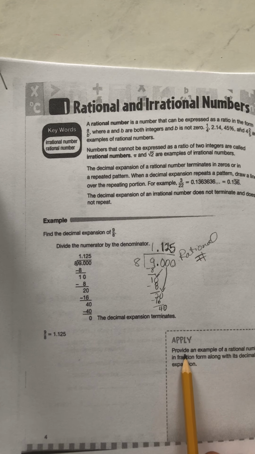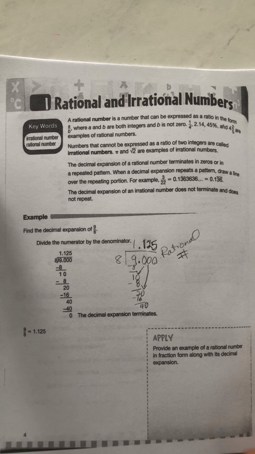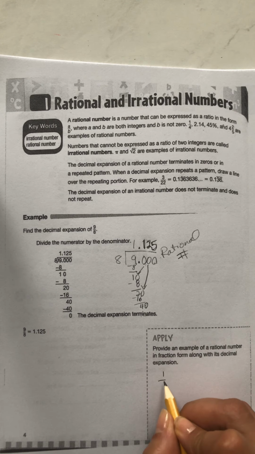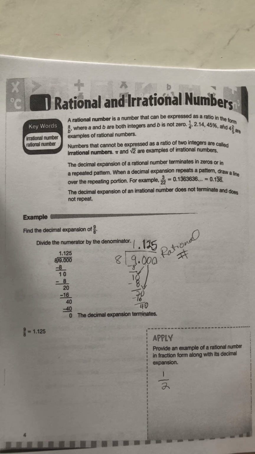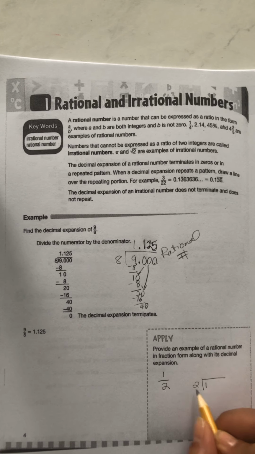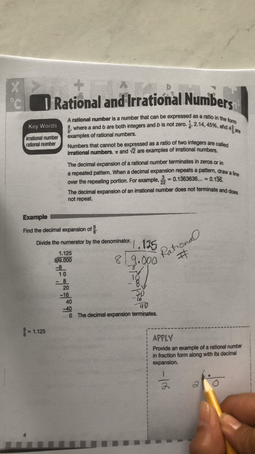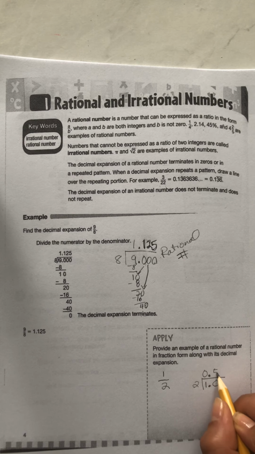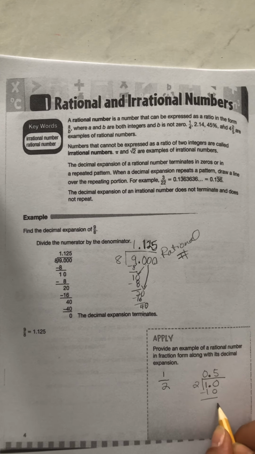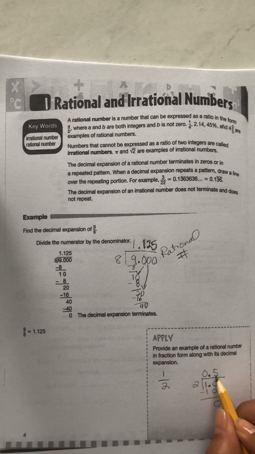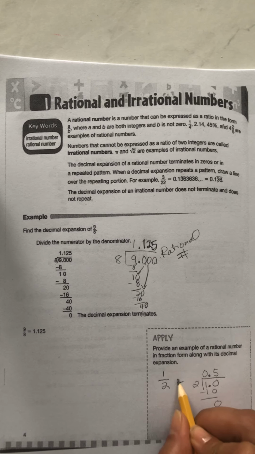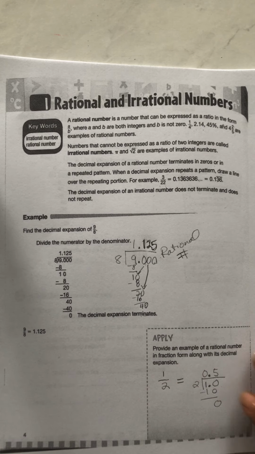Down here it says, provide an example of a rational number in fraction form along with its decimal expansion. I'm going to use 1/2 because I know that's a rational number. Then I would do 1 divided by 2. 2 can't go into 1, so I place a decimal point and a 0. So 2 can go into 10 5 times, which is 10, subtract, and get 0. So the decimal terminates, and therefore it is a rational number.